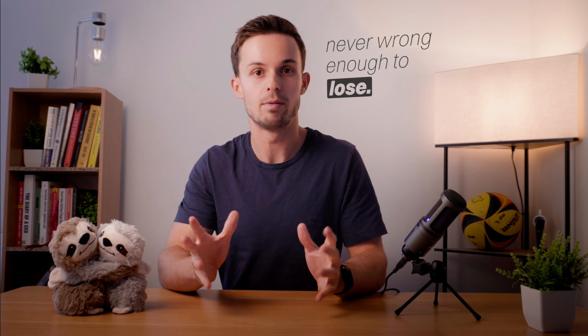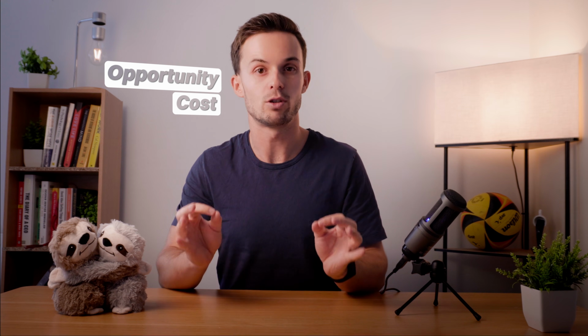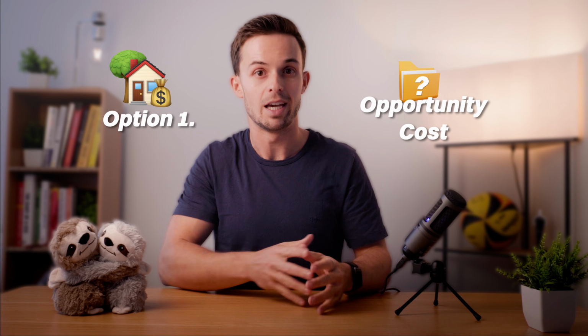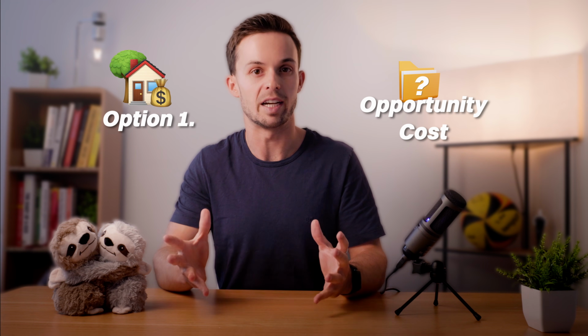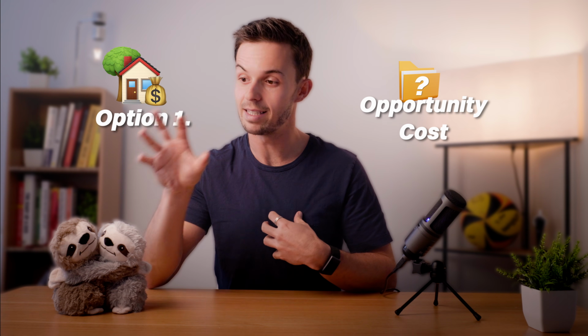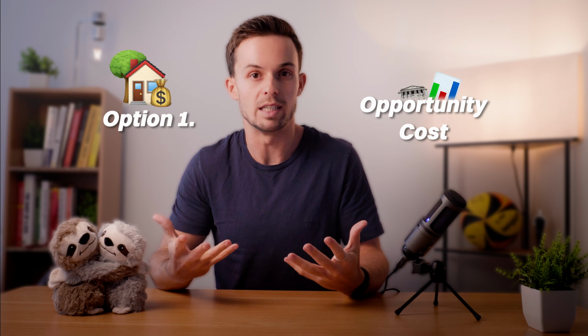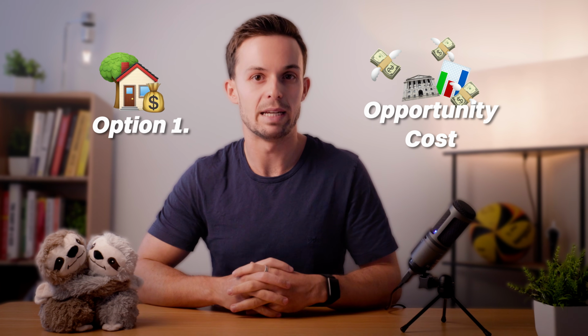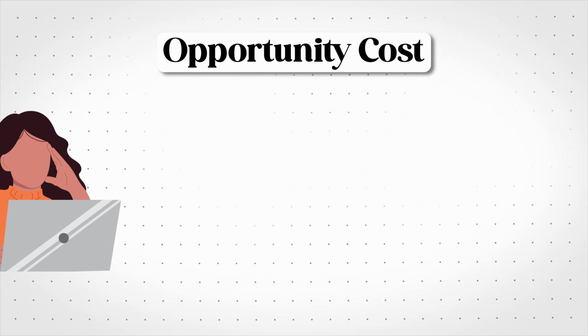Before we wrap up, there's one final concept you absolutely have to understand: opportunity cost. Opportunity cost is what you give up by choosing one option over another. In investing, that means asking, if I use my money to buy this asset, what other opportunities am I missing out on? Let's see how this plays out with a simple example.